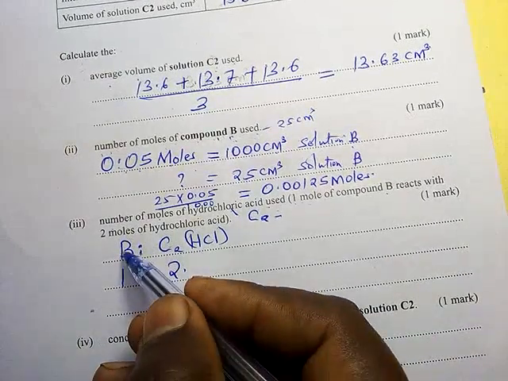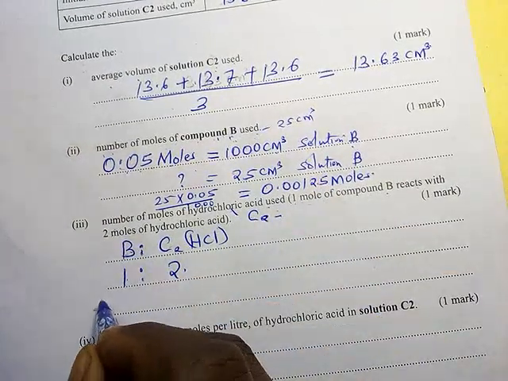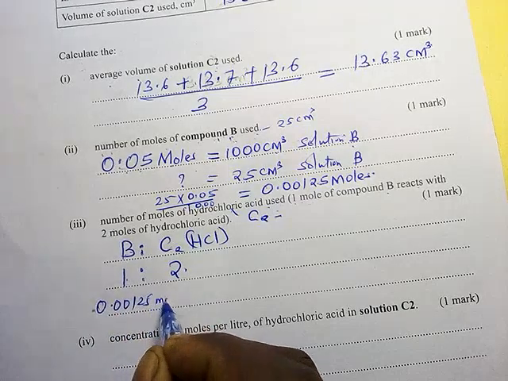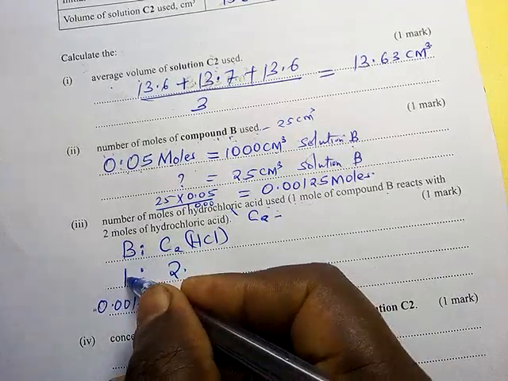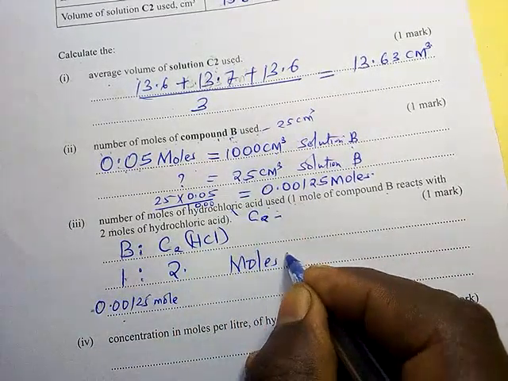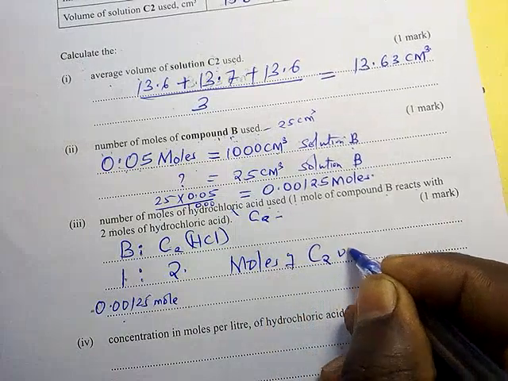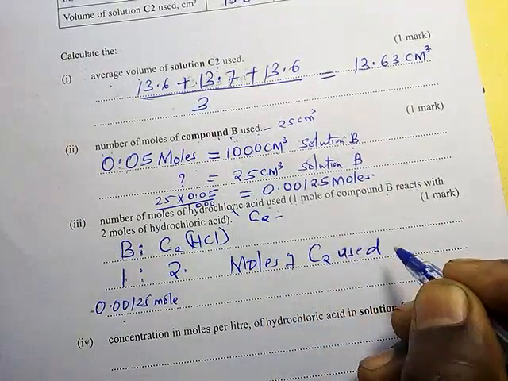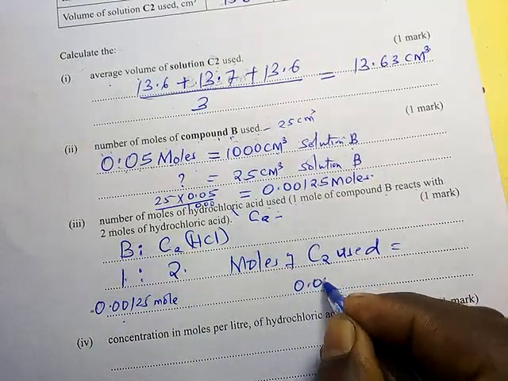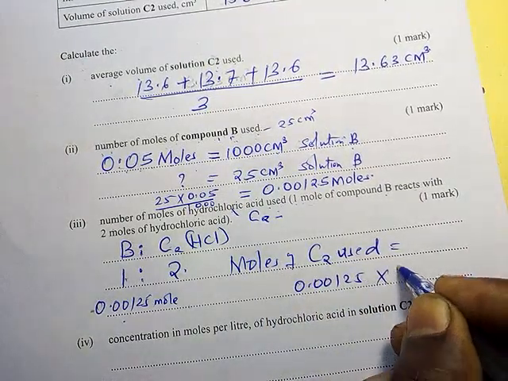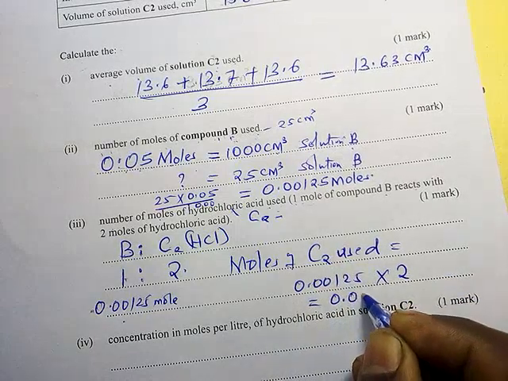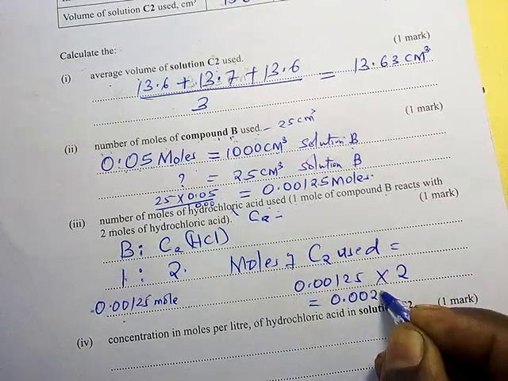But we have the number of moles of B, 0.00125 moles. So if 1 equals this, what about 2? So moles of C2 used equals 0.00125 times 2, which is equal to 0.0025.